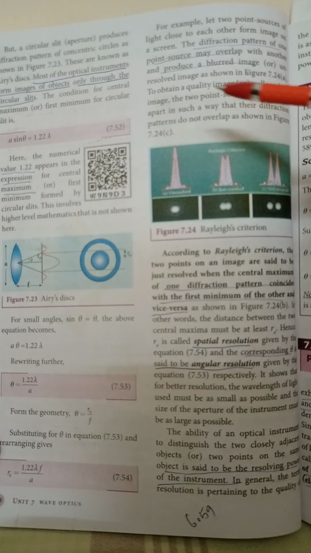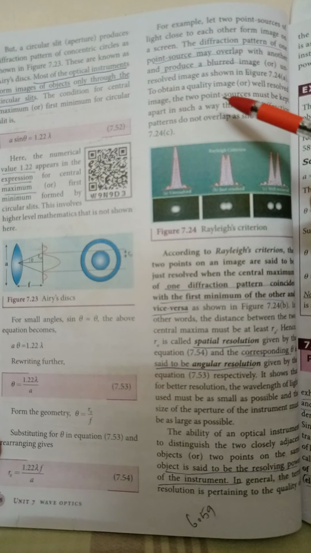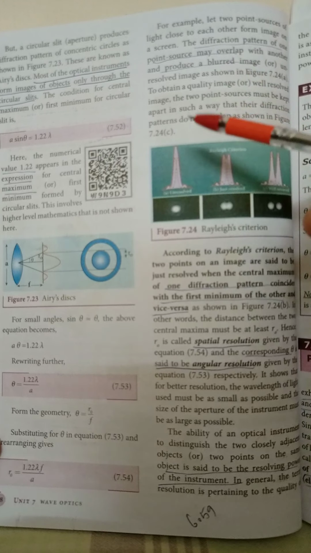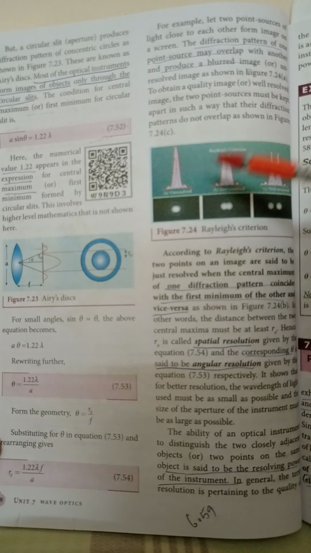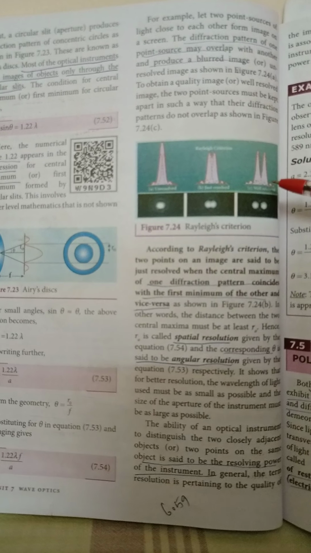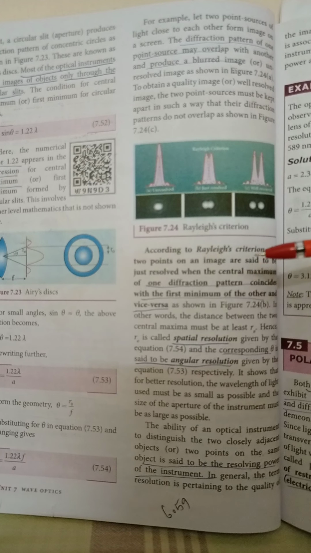But to obtain a quality image, or a well resolved image of the two point sources, they must be kept apart in such a way that their diffraction patterns do not overlap with each other. You have to get a clear image here. So a scientist named Rayleigh put forward a criterion which is called Rayleigh's criterion.